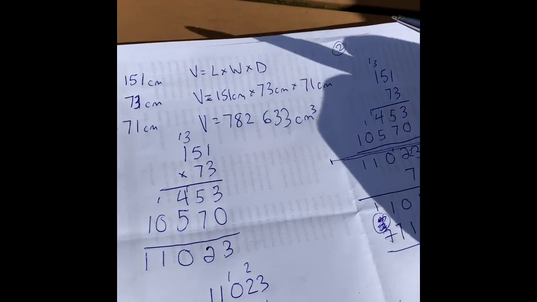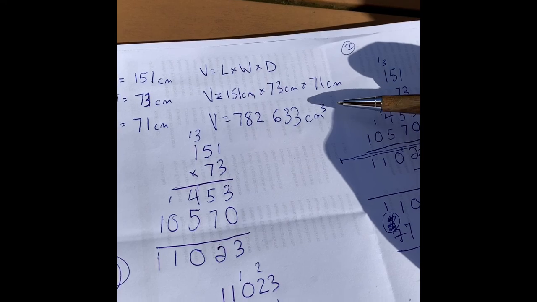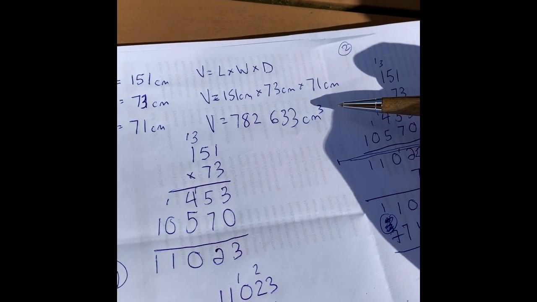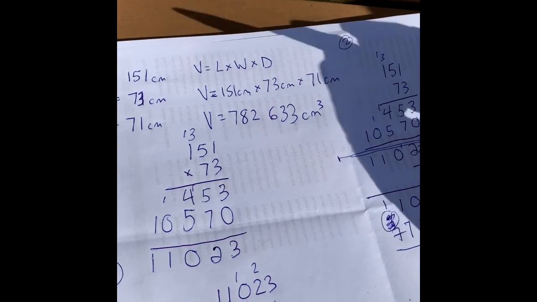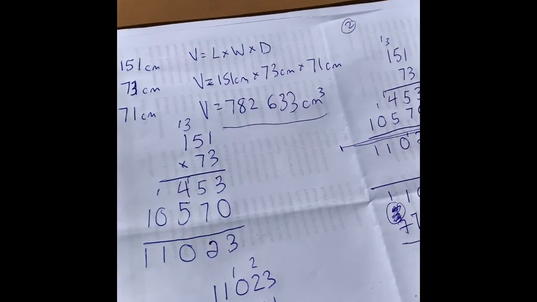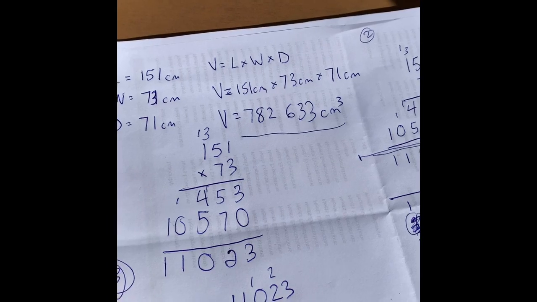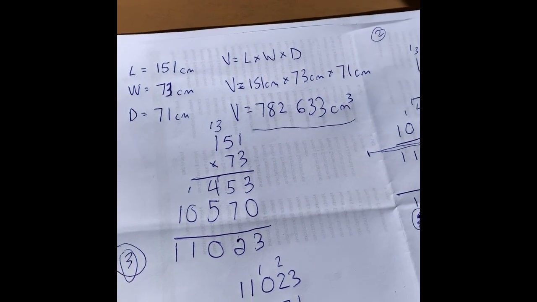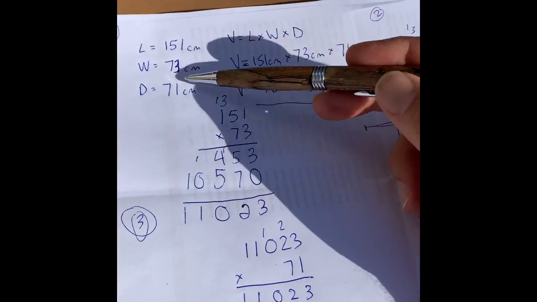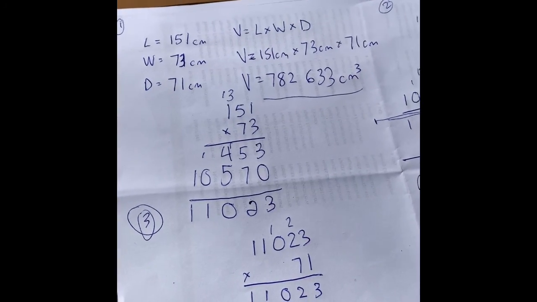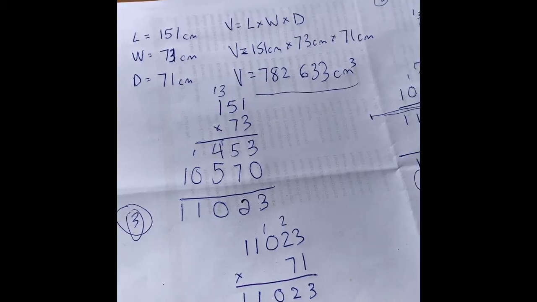Now, the bonus question. Who can convert centimeters cubed into either milliliters or liters? That's the bonus question. Can you figure that out? I would love for you to be able to do that. But at the very least, this is how you do volume. And the homework that I sent you has much smaller numbers than these, so it should be a little bit easier for you to do. Some of them you can almost do in your head.